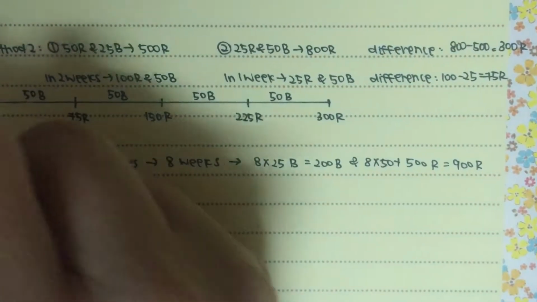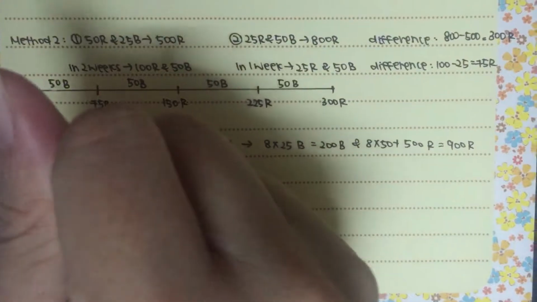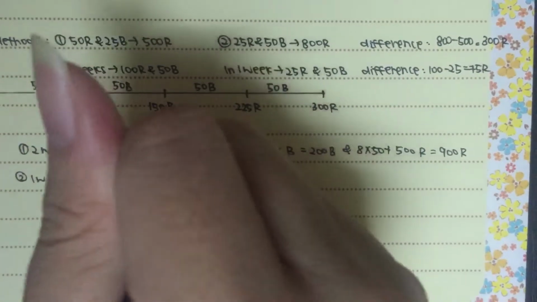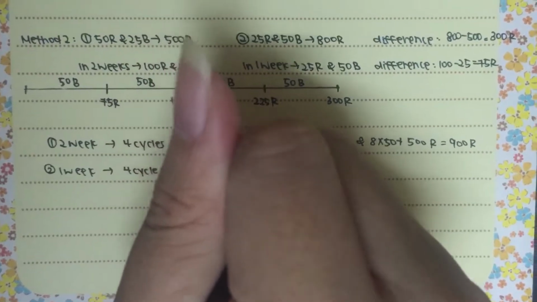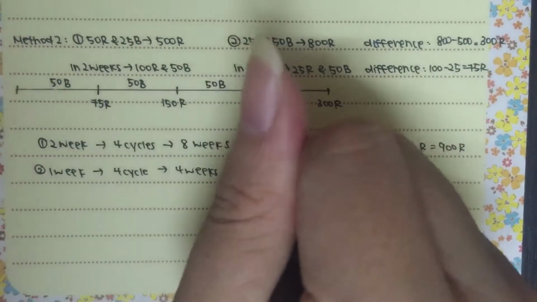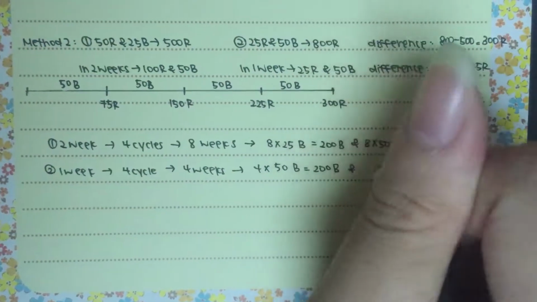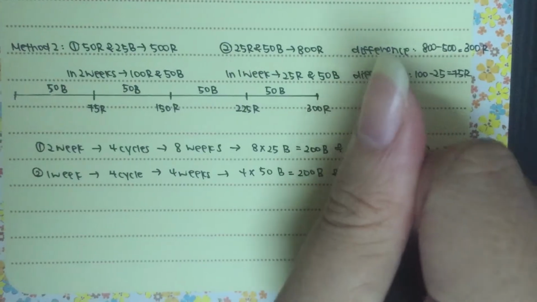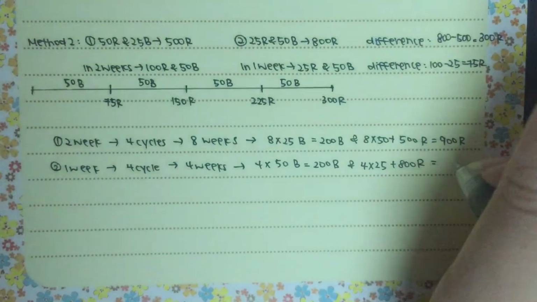In the second method, it will be 1 week per cycle, 4 cycles, which is 4 weeks. Then you have 4 times 50 blue, which gives you 200 blue, and 4 times 25 plus 800 red, which gives you 900 red.